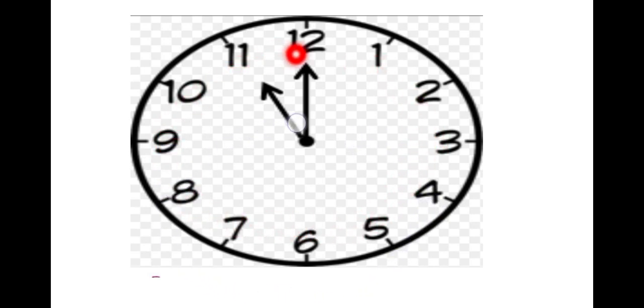Now this is the long hand, and in this clock the long hand is pointing towards 12 and the short hand is pointing towards 11. So how many hands are there in a clock?